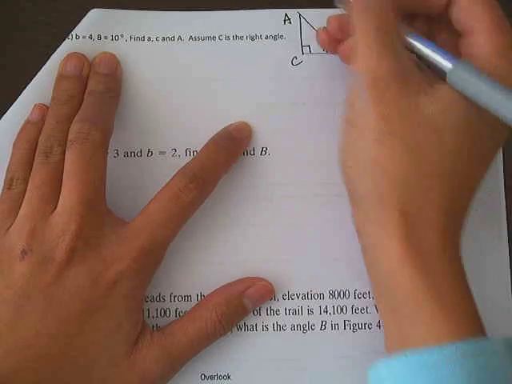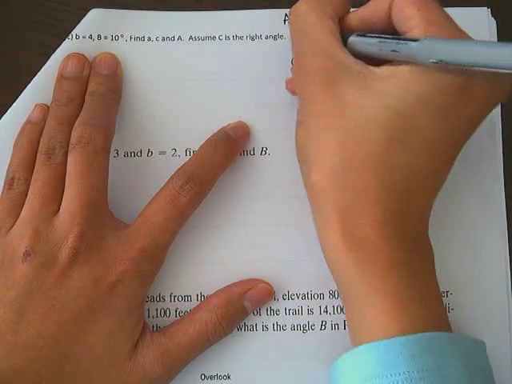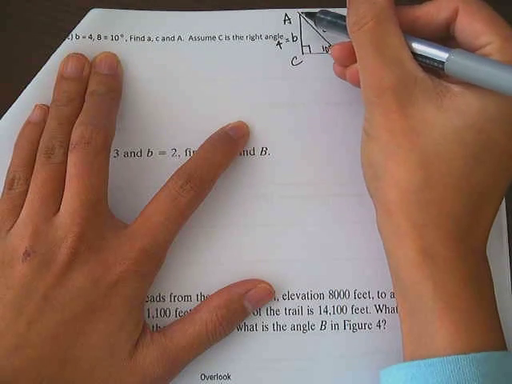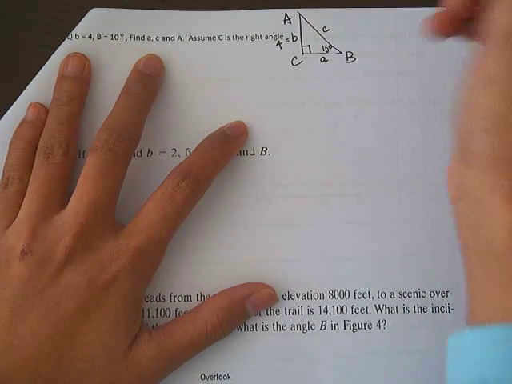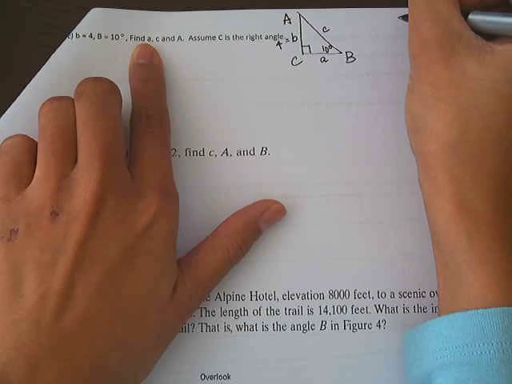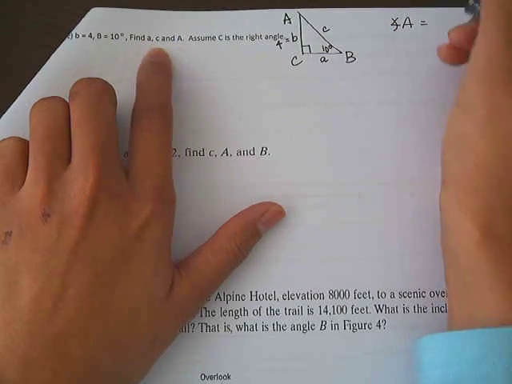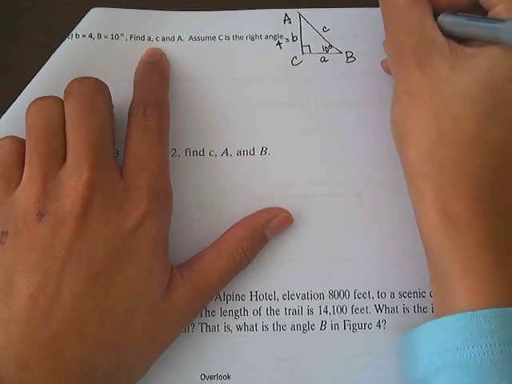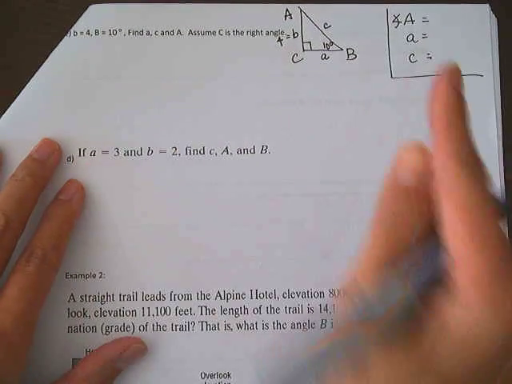Opposite of big B is always little b. And little b is 4 units. So little b equals 4 units. Big A is unknown, and little a is also unknown. So right now we're going to find little a, little c, and angle A. Angle A equals, little a equals, and little c equals. We'll box that up. We're going to do the work over here, and once we're done, we'll fill that in.